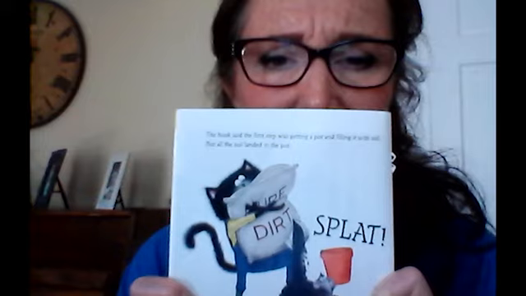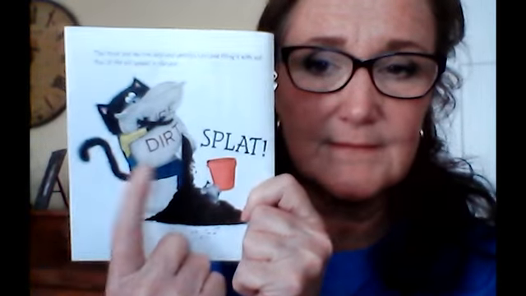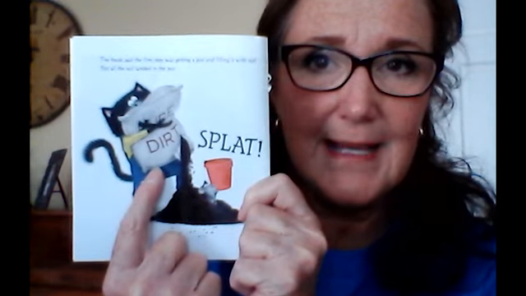The book said the first step was getting a pot and filling it with soil. Not all the soil landed in the pot. Soil? I've never heard that word. What do you think another word for soil could be? Ding, ding. Hint, hint.